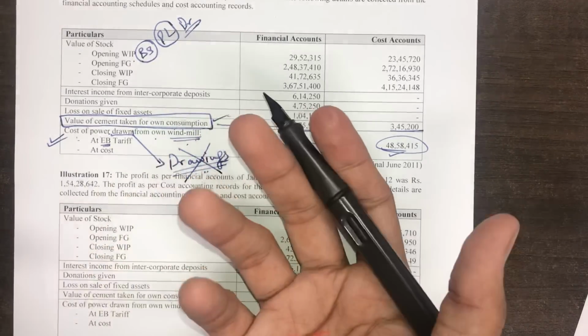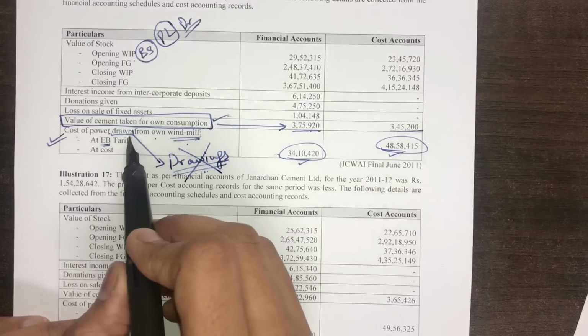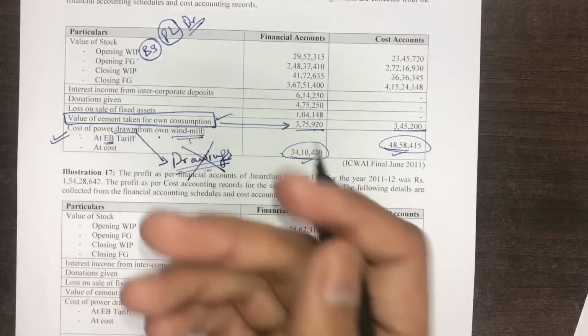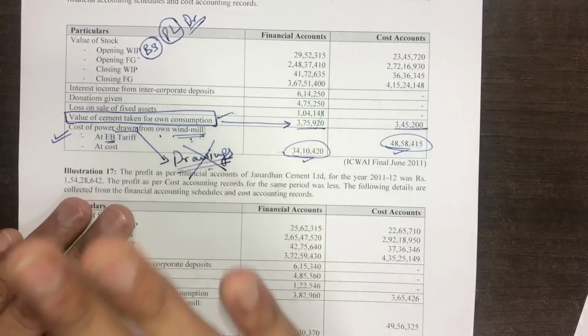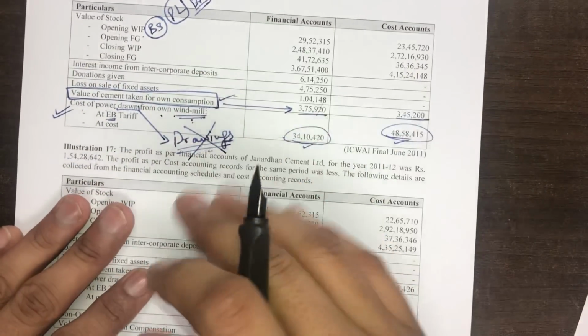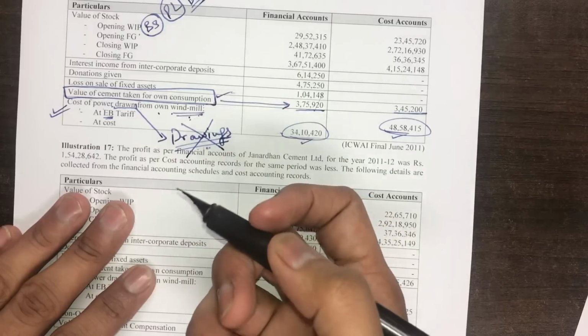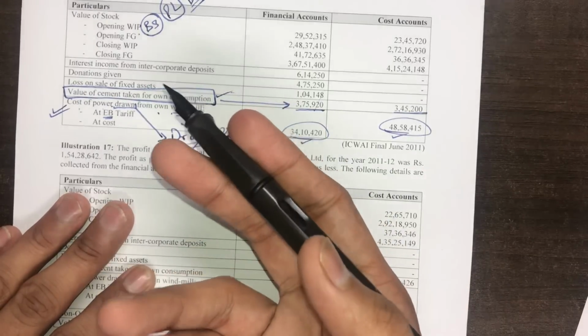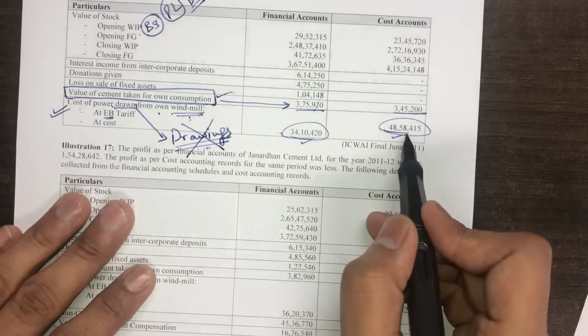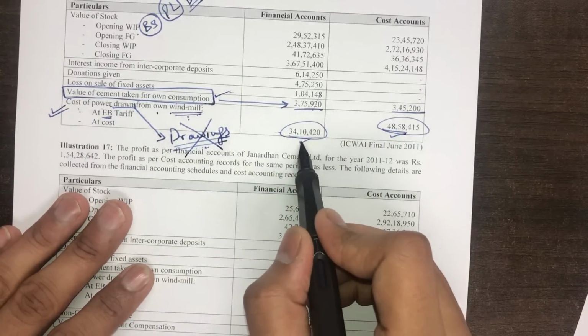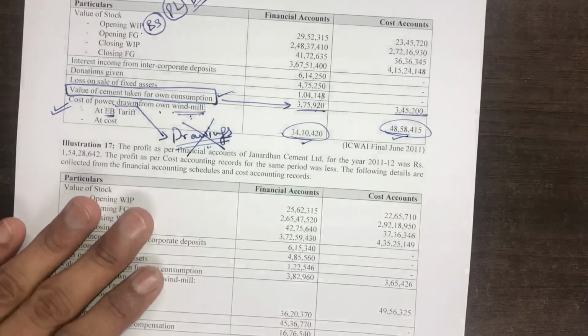Drawn means extracted. So cost of power extracted from the own windmill. You are using your windmill to generate power and using it within your cement factory. And that extraction is costing you this much amount in cost accounts and this much amount in financial accounts. So it is in the nature of cost or expenditure.